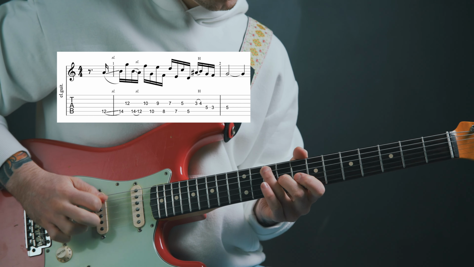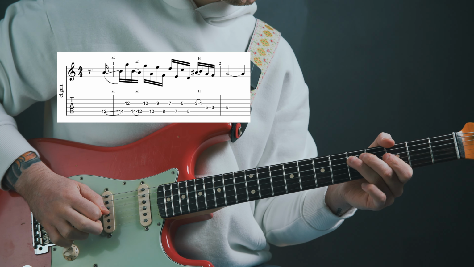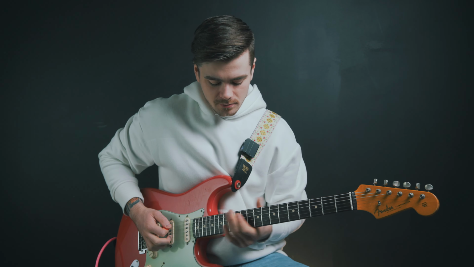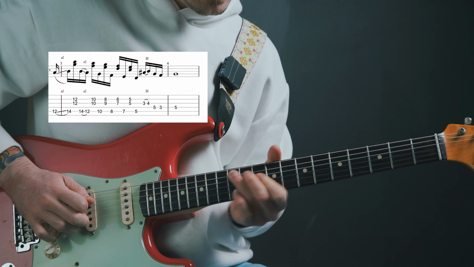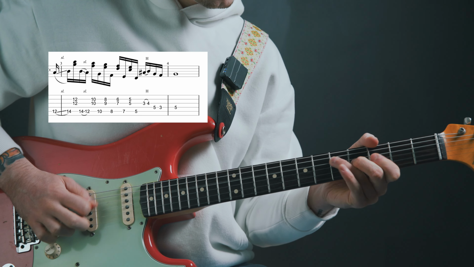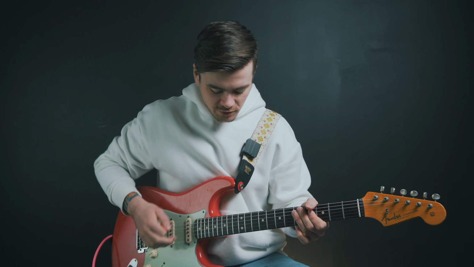So to recap on what we've gone over, this was the level 1 version. In the level 2 version, we added in notes on the B string, and it went like this. And in the level 3 version, the final boss, we alternate picked notes on the A string, like so.